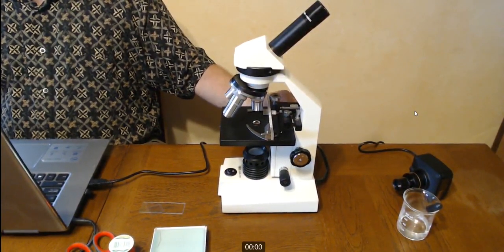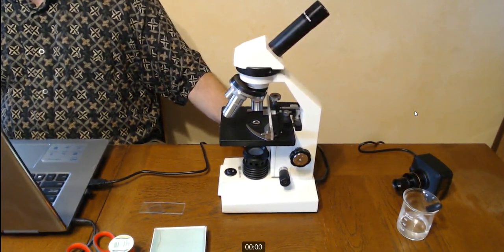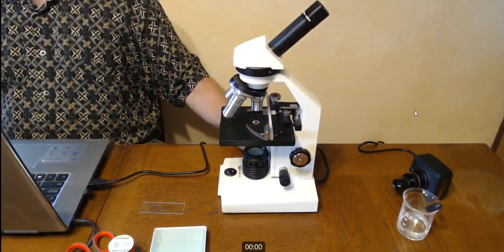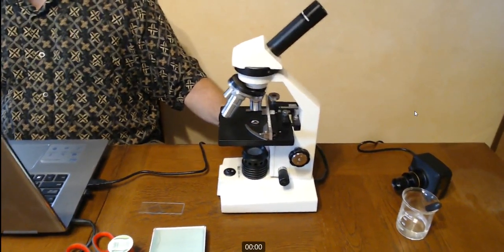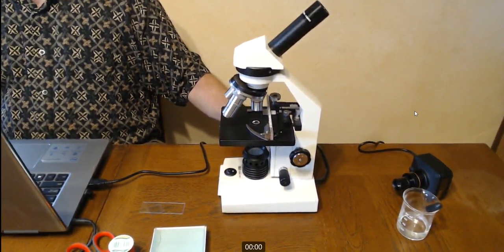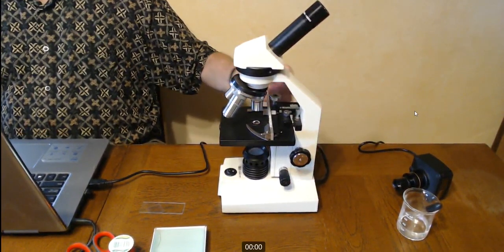Notice how much it turns. Now if I use a small knob underneath, the fine adjustment, you can barely or maybe not even see it move as I twist that knob. If I twist it a lot, then I shake everything, so that's not a good thing to do. So, coarse adjustment, fine adjustment.